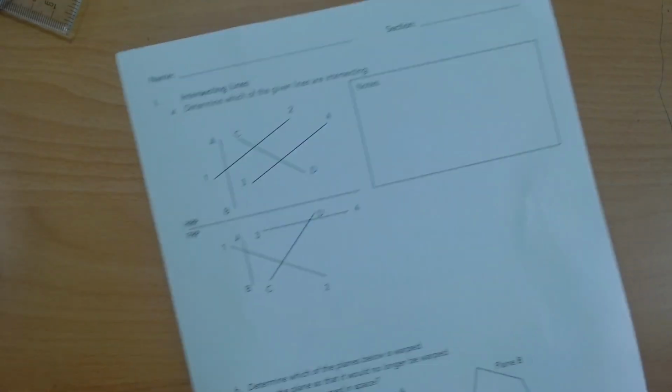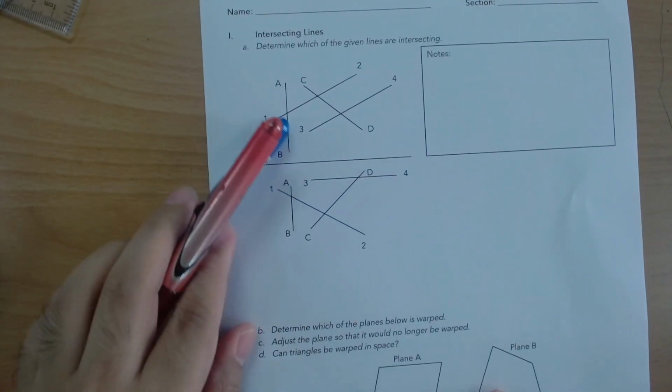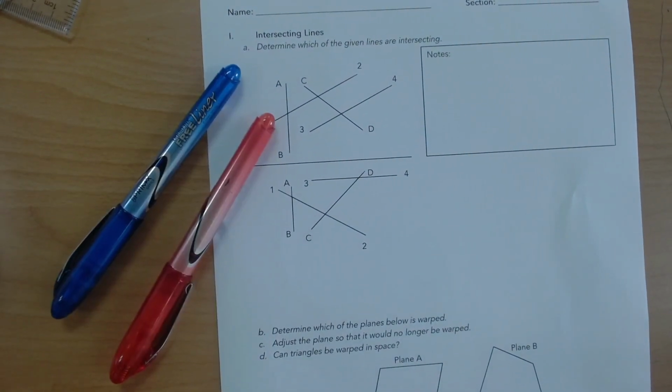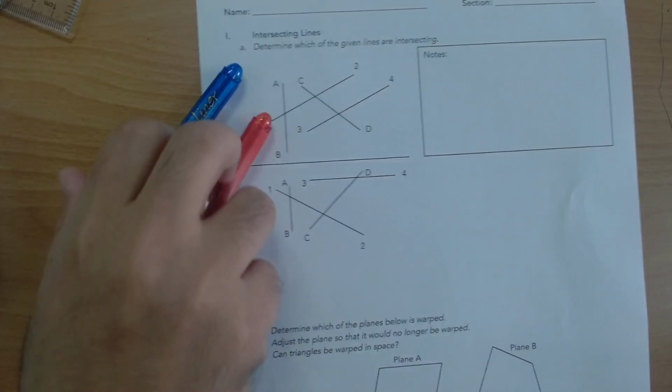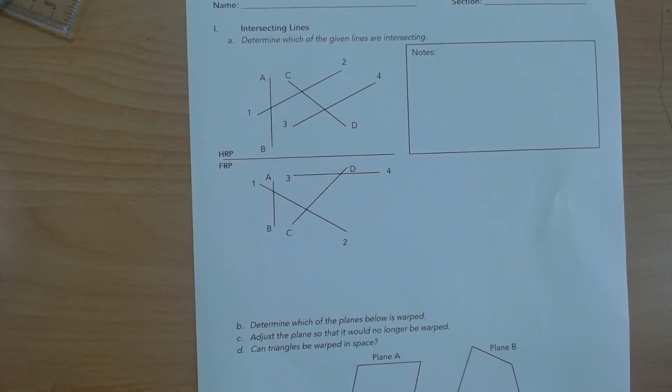Gagawin lang natin dito is how do we identify if two lines are intersecting? Okay? I'm assuming na you watch the videos na sinend ko. And yung sa videos naman, very simple lang yung discussion on how you are able to determine if lines are intersecting or not.